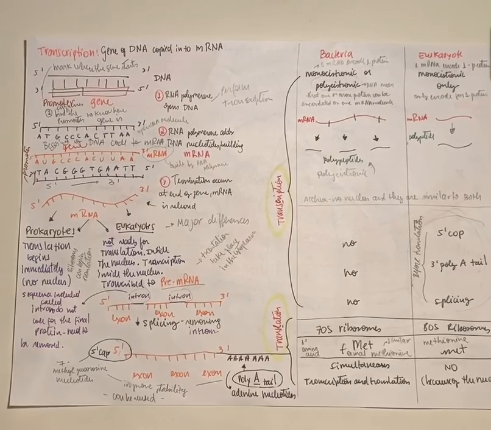Hi, so in this week's module, we learn about transcription and translation. Transcription happens when the gene of DNA is copied into mRNA. First, we're going to have a molecule of DNA.